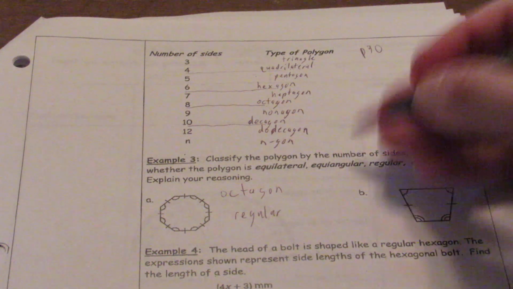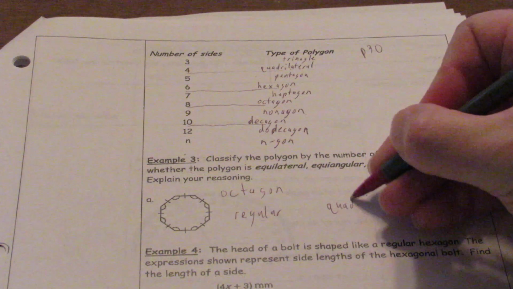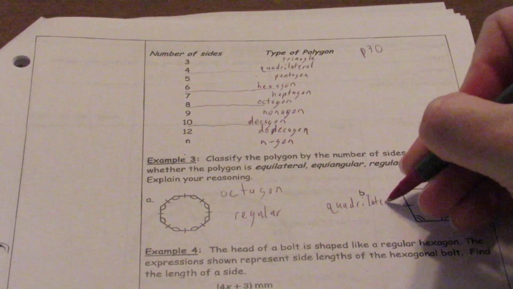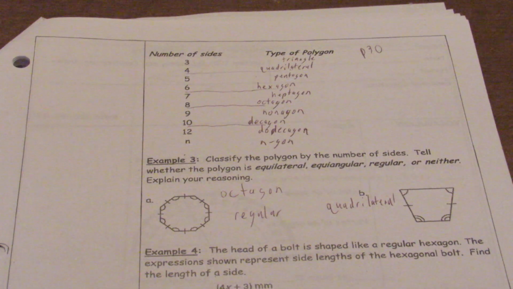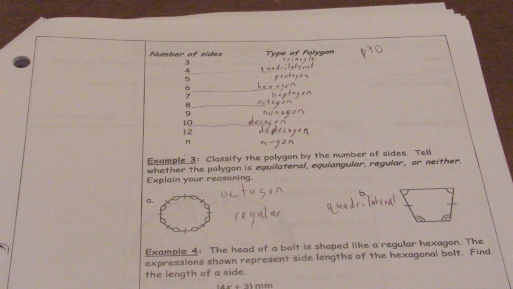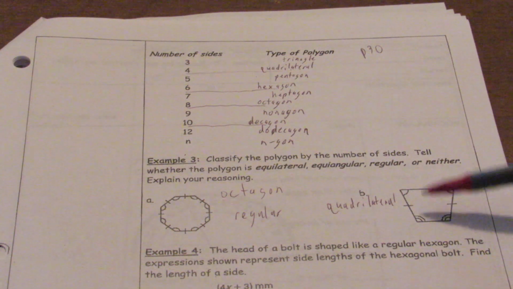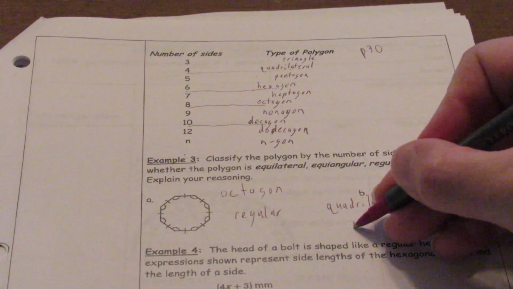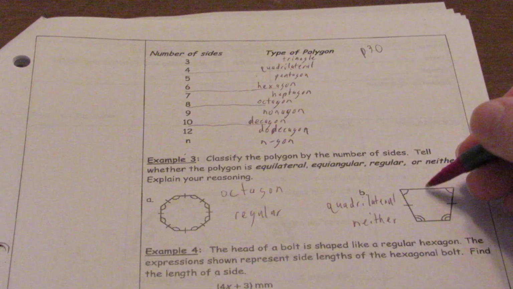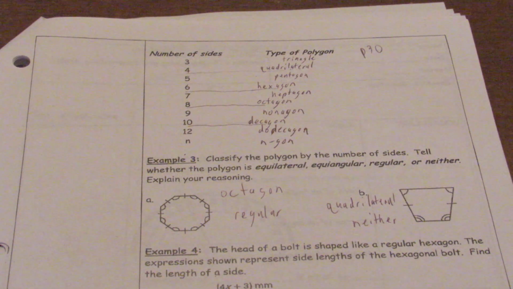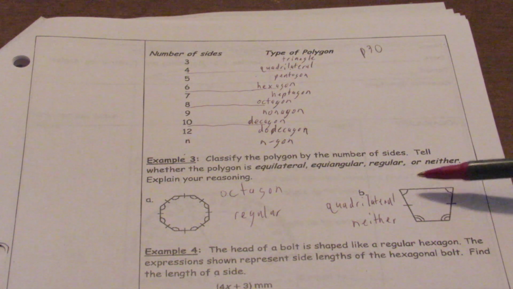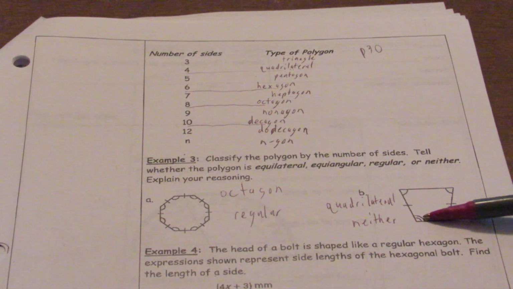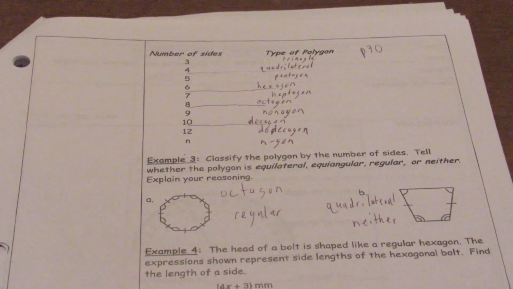B is a quadrilateral. Most people know quadrilateral, but they always come up with other things because you know 4-sided shapes like square and rectangle. Remember, 4 sides is a quadrilateral. This is neither. I don't have the top and bottom marked, so I don't know what they are, so I can't say they're equal. They don't even look equal. And the angles are marked differently. This is marked once, that's marked twice. That means those are not the same size. So it's not equiangular.